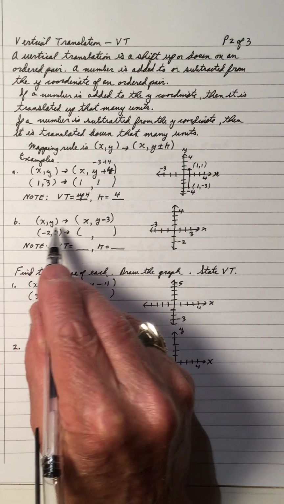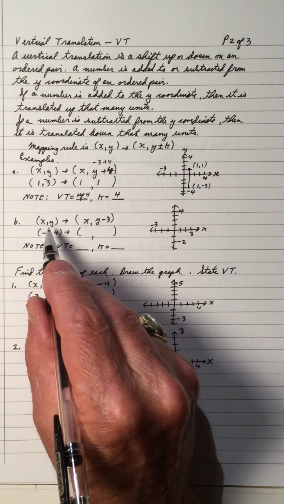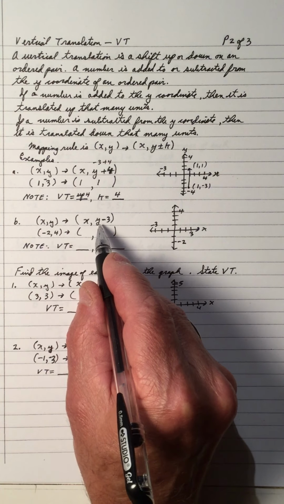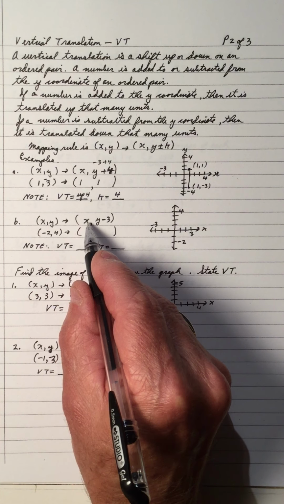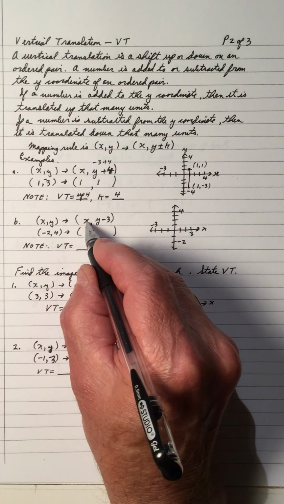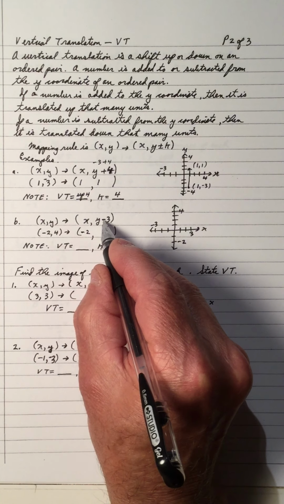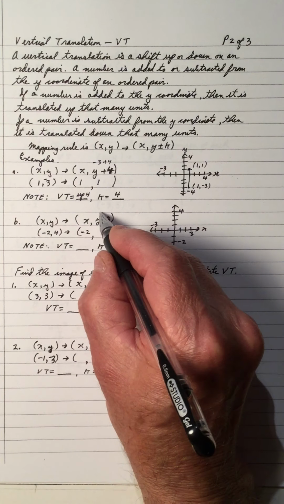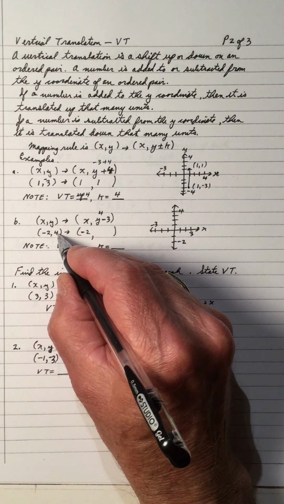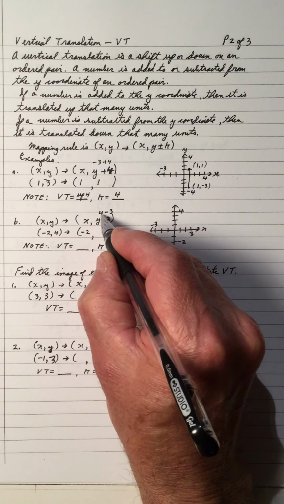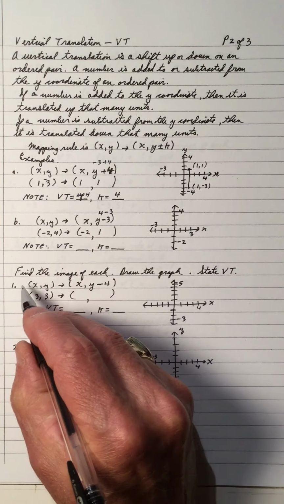Okay, let's look at another vertical translation. Again, it's vertical because the x is not changing. So the x stays as an x, but the y is subtracting 3. So we have 4, y is 4, and we subtract 3. So 4 subtract 3 is 1.